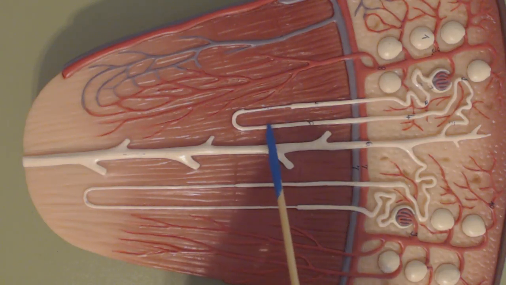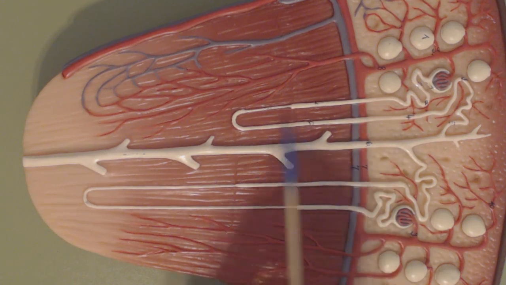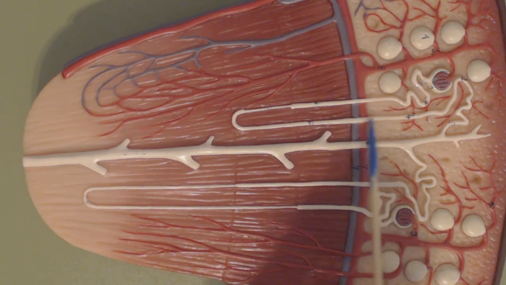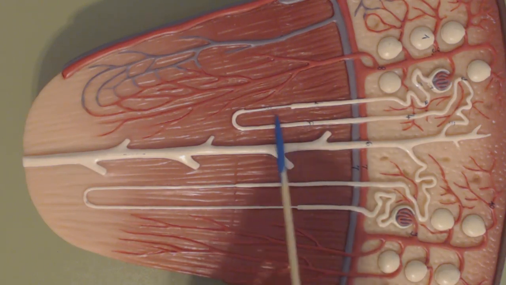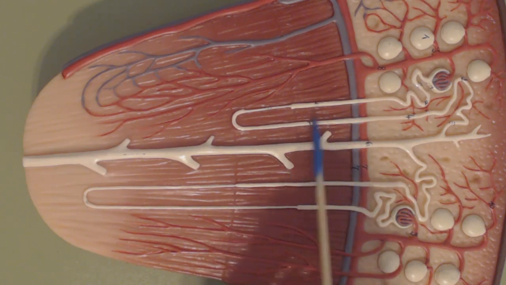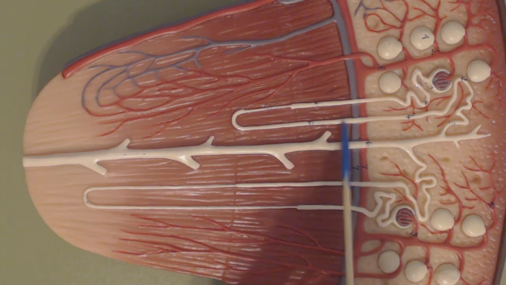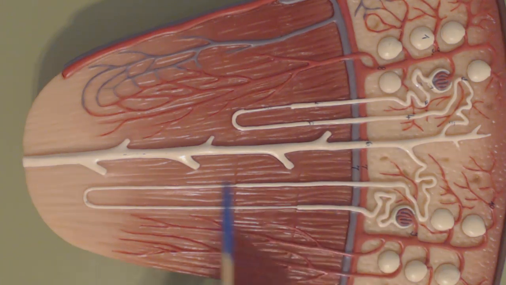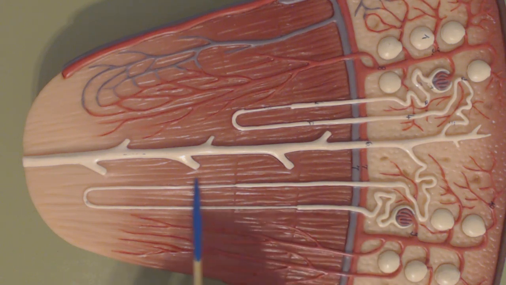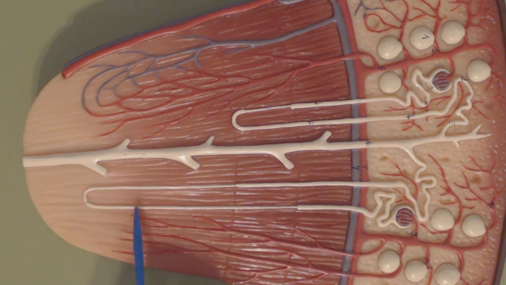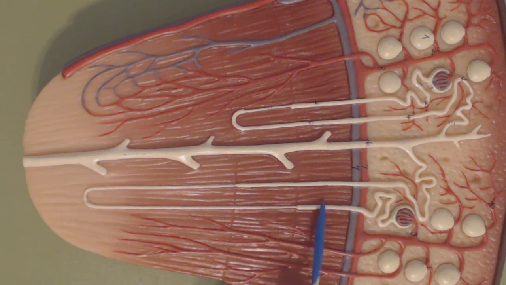The thin portion makes the hairpin loop and then goes back up this side. And this is essentially a thin portion that gets a little bit thicker. But on these shorter nephrons, we can't really make much of a distinction between that. Let's look at this other nephron here that goes deeper down into the medulla. Here again is the straight portion of the proximal tubule, and then it gets thin again and makes this hairpin loop. The ascending limb is where we really find a nice distinction between a thin and a thick portion of the nephron loop, the loop of Henle.